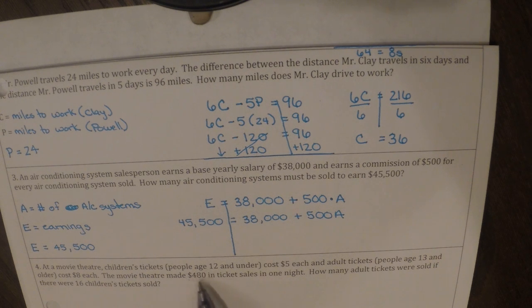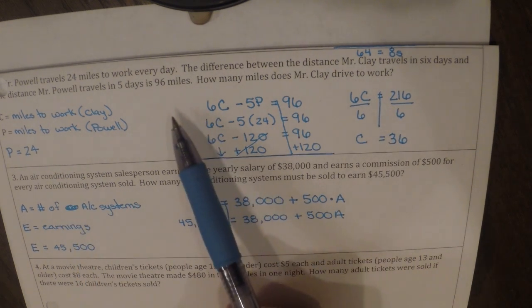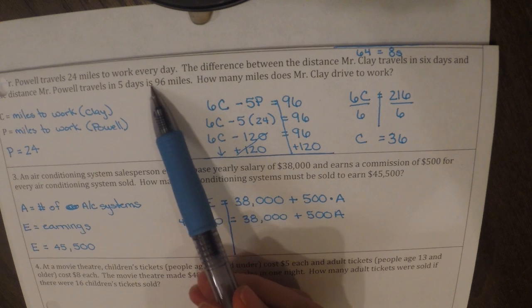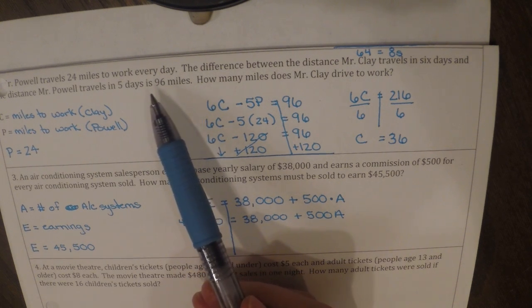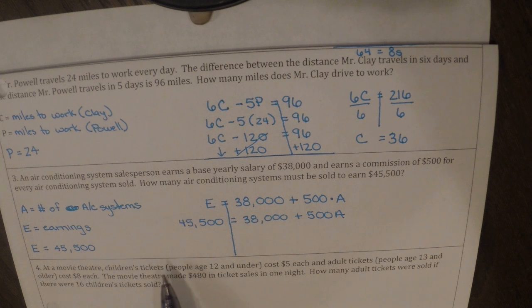Remember, that's our total. So anytime we have a total, that's going to be on the other side of the equal sign. So our total was 45,500. On this one, our total was 96 miles. Okay? So anytime that you've got a total, that's what's going to be on the other side of the equal sign. Then you've got to use these other numbers. So the $8 for adult tickets and $5 for children's tickets. And then remember, they both say each, so you're going to have to multiply.